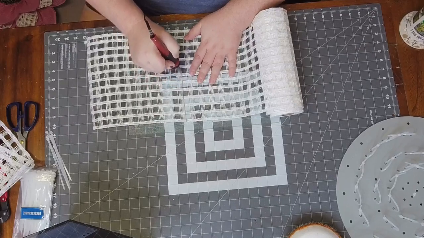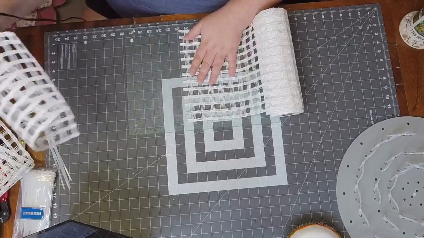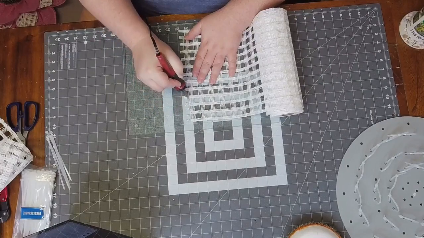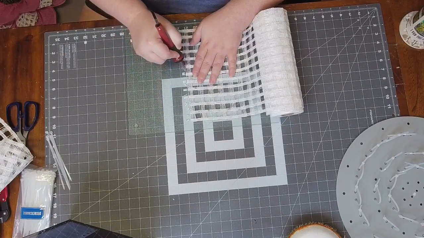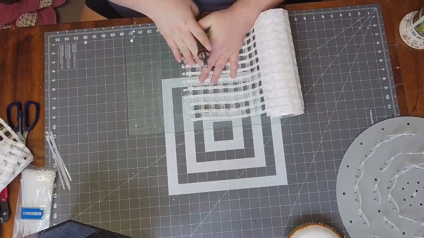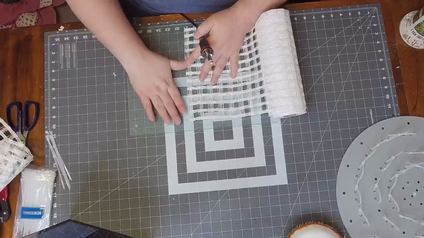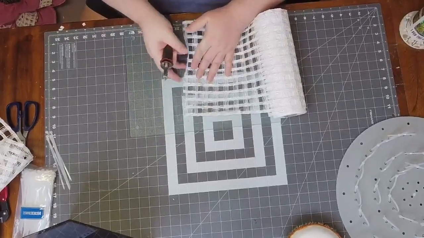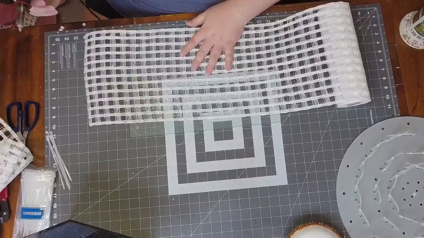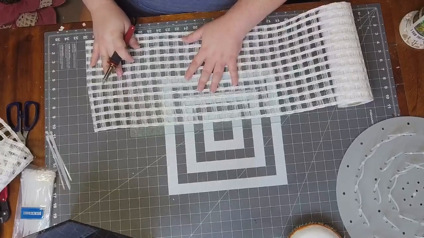Yes, all your petals and your leaves are cut at 10 inches. So this is 10-inch poly burlap, and we're cutting the 10-inch poly burlap at 10 inches. Probably should have started with that.